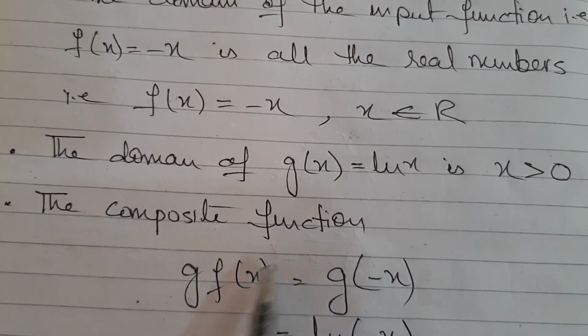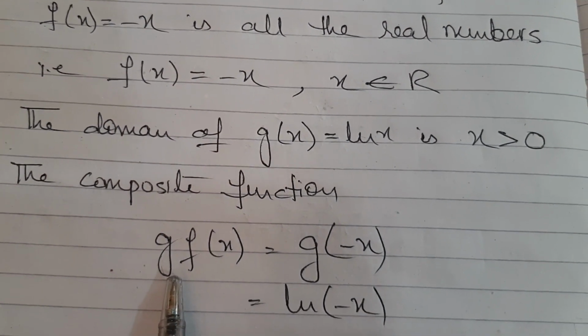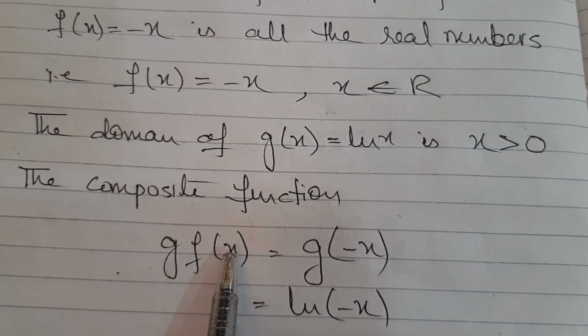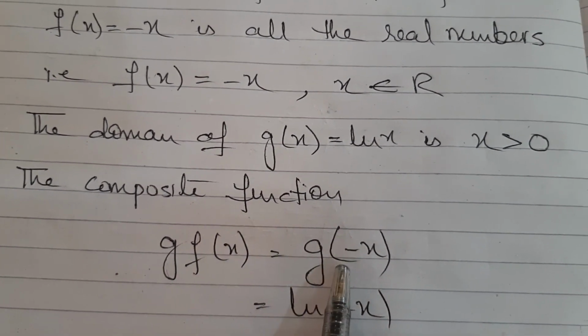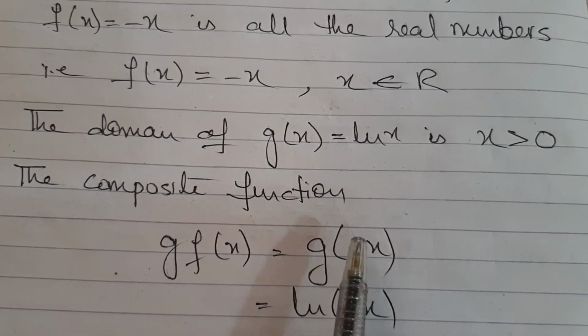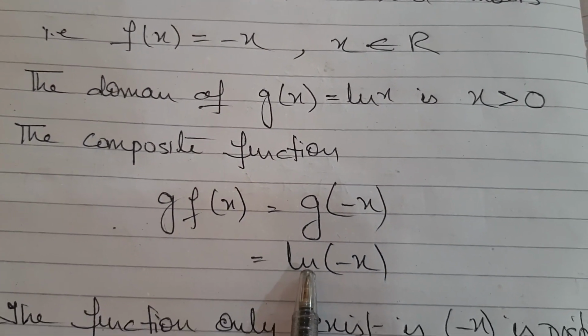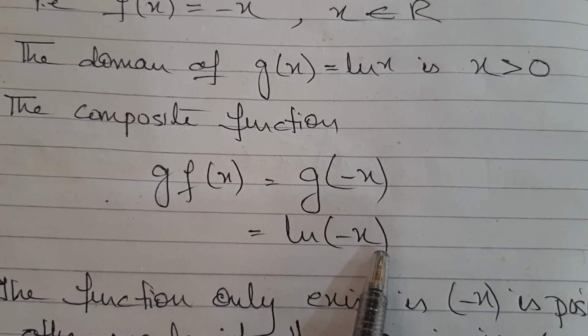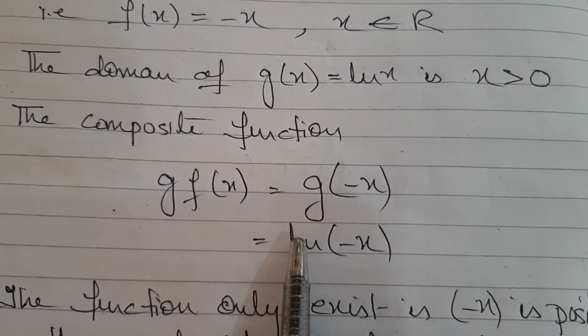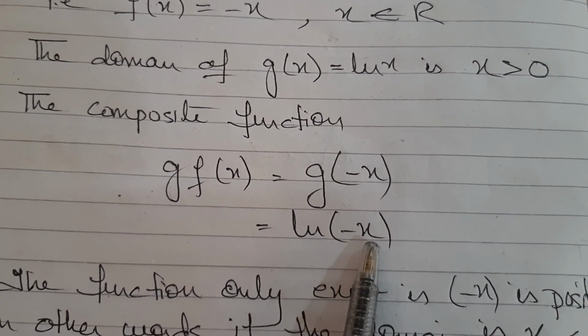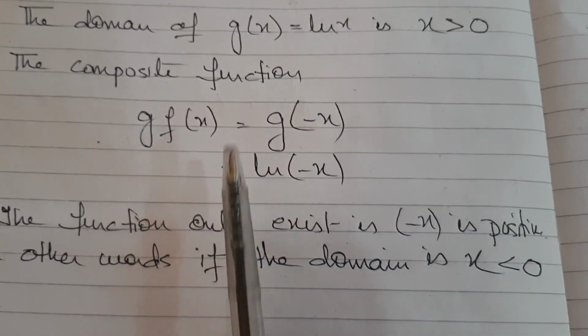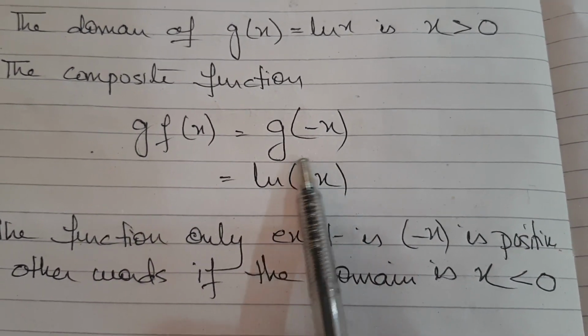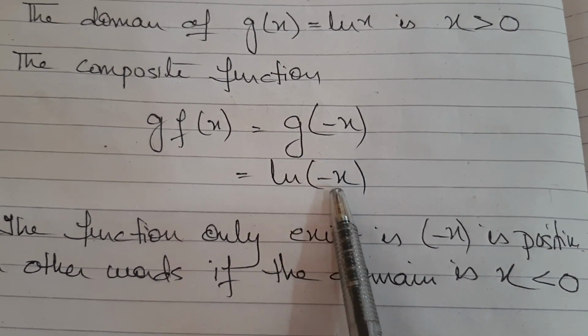Now the composite function is g of f of x. So my input function was f of x equals -x. So it will go in g. Now it is ln -x. Now I know that ln is defined only for positive values of x. It means this is only possible if this whole thing is positive.